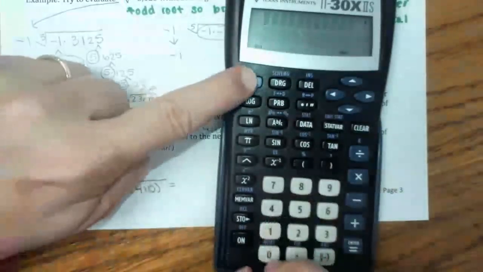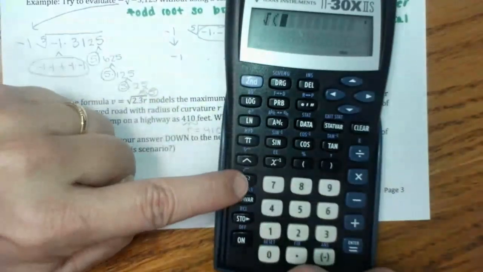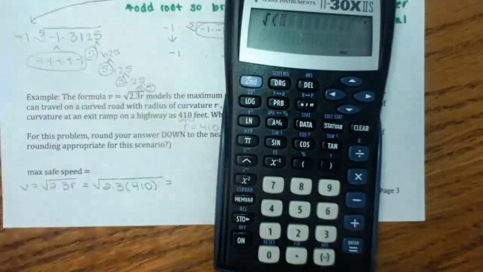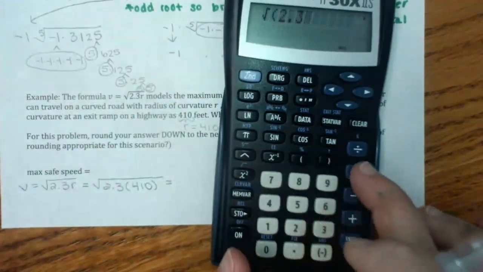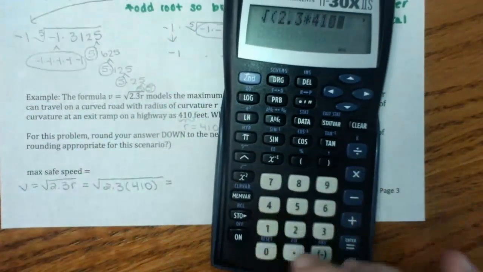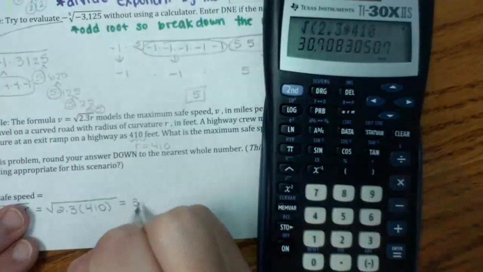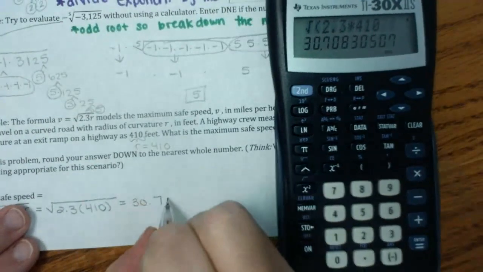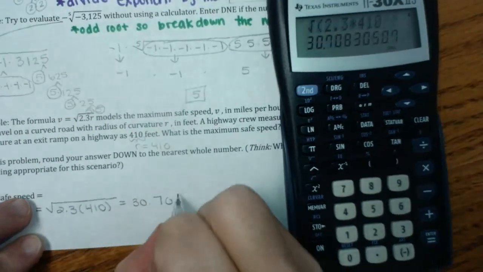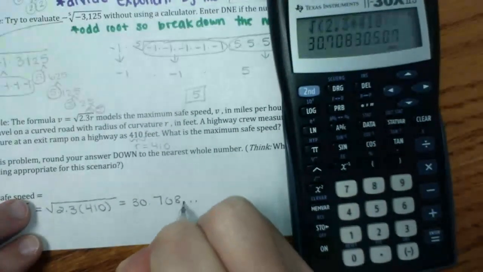Remember, second x squared would give me the square root of 2.3 times 410. And that would give me 30.708, blah, blah, blah.